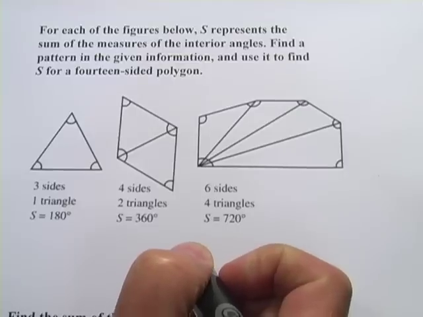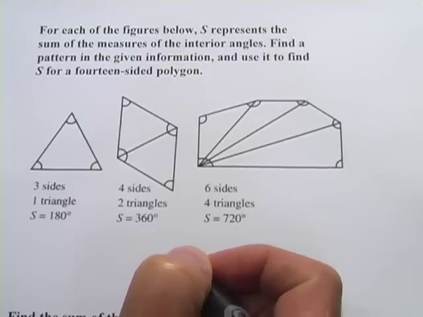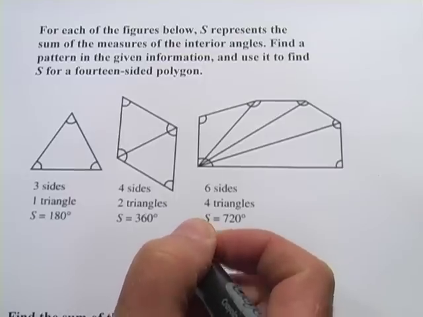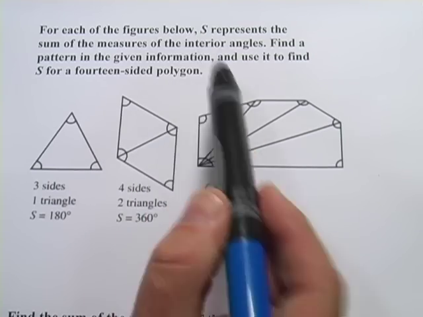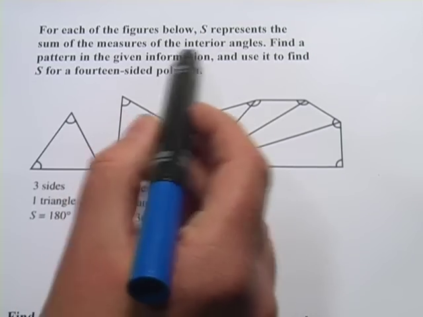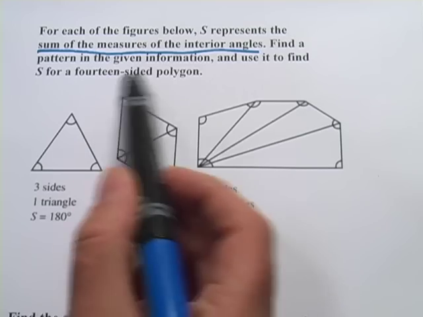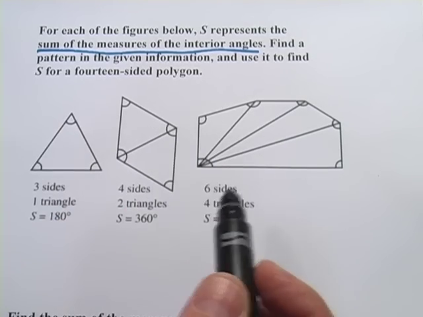In these problems, we're going to be talking about the interior angles of a polygon and adding them all up. So it's the sum of the interior angles of a polygon. This first question says, for each of the figures below, big S represents the sum of the measures of the interior angles. Okay, that's what we're talking about. Find a pattern in the given information and use it to find S for a 14-sided polygon.